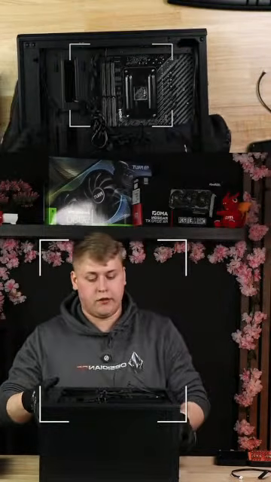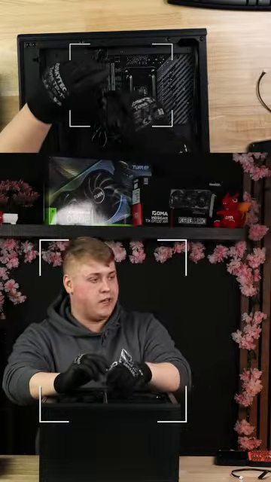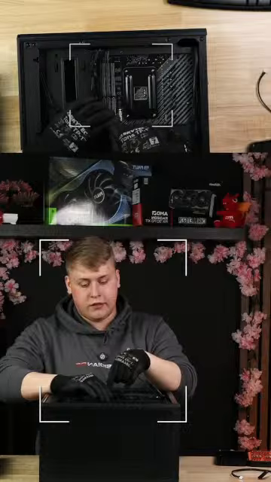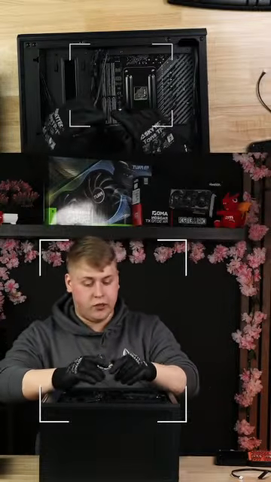So those two connectors are in, the ARGB connector and the fan connector. And I'm just going to make sure to tighten these cables down so they're all nice and tidied up, basically.